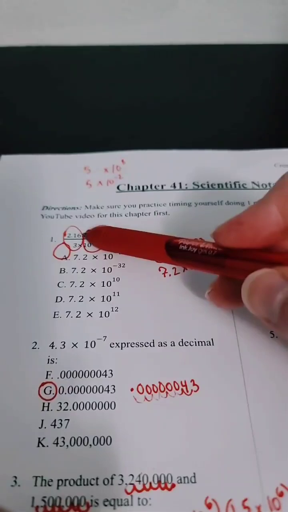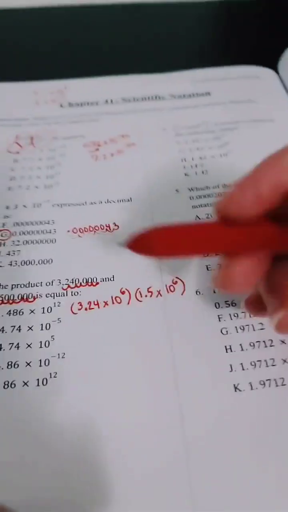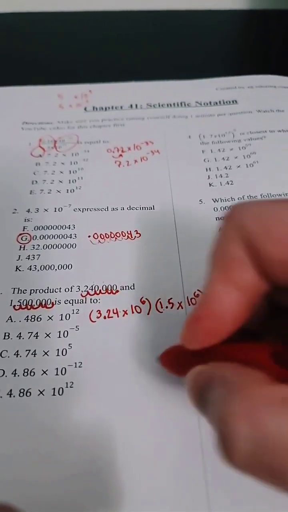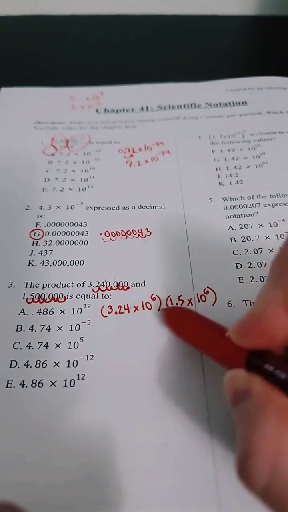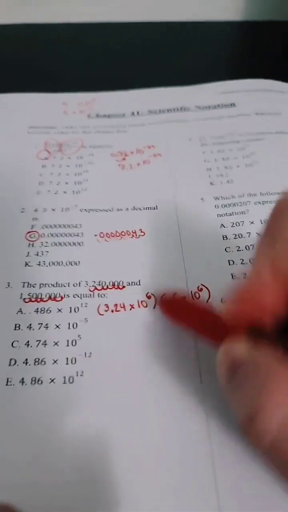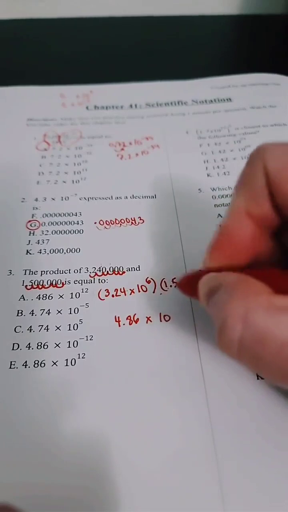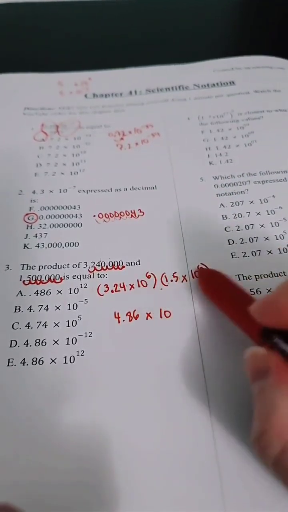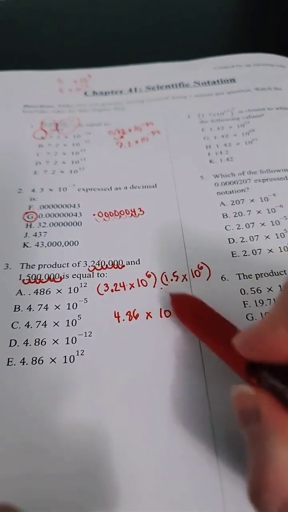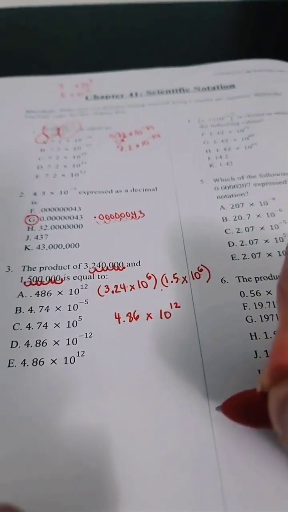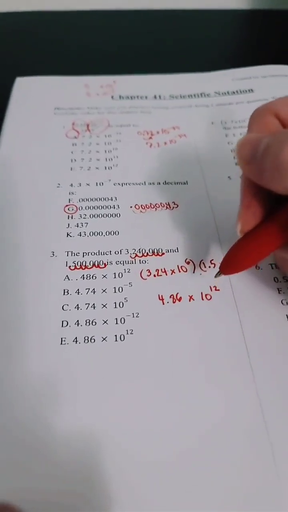Now, this is similar to the division rules up here, where you pair them off, where the numbers pair off when you multiply, and then the tens pair off when you multiply. So it would be 3.24 times 1.5, and that's going to be 4.86 times 10 to the, and now the tens pair off, so 10 to the 6 times 10 to the 6, that would have the same base of 10, and then you add the exponent. 6 plus 6 is 12. So then it would be 4.86 times 10 to the 12.